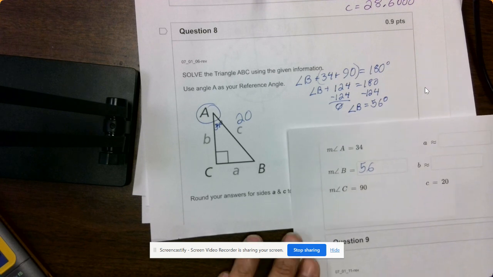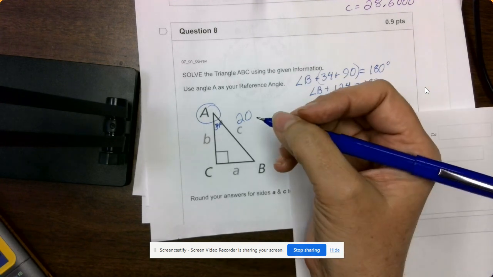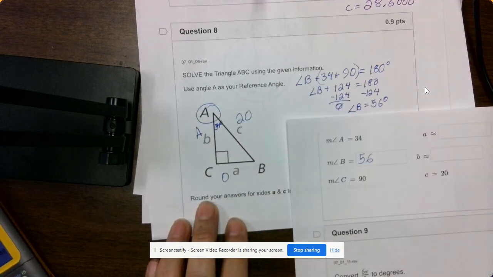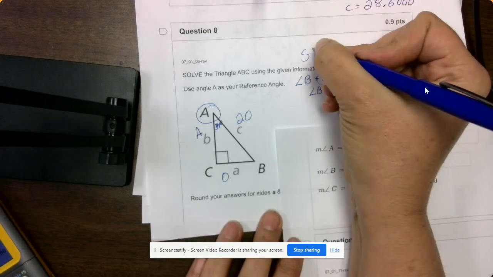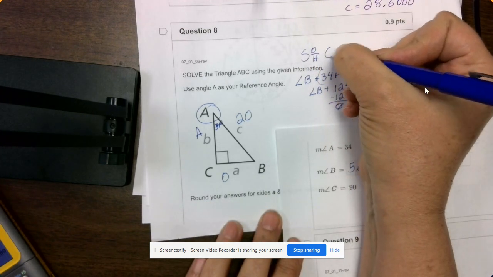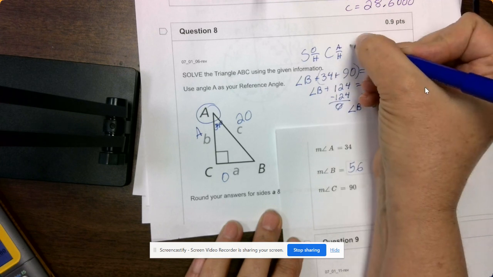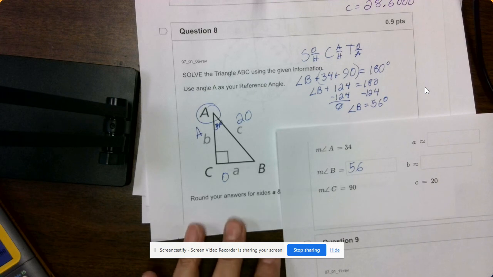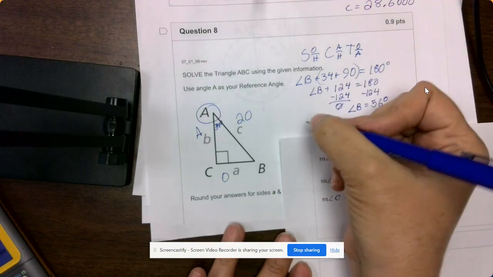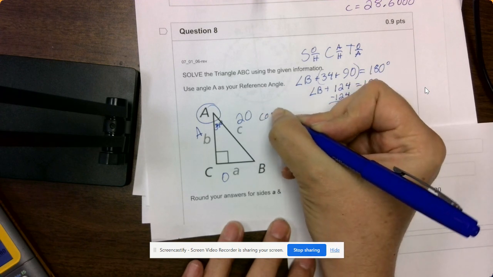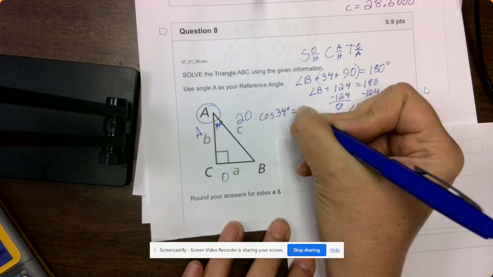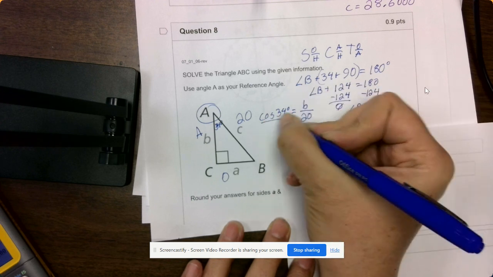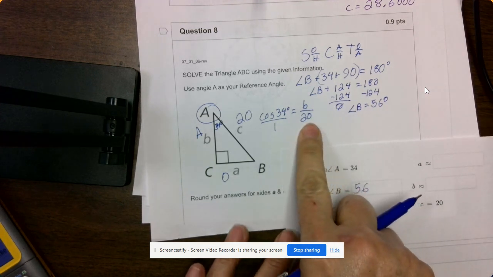All right, now we have to find the other sides. So this would be adjacent. This would be opposite. So we can use SOHCAHTOA. So we need to use that to find the other sides. So we can solve for the adjacent side first. So cosine of 34 degrees is going to be equal to 20 over B. We're going to cross multiply.